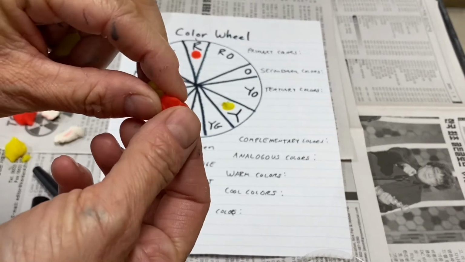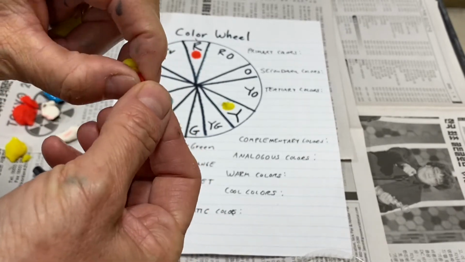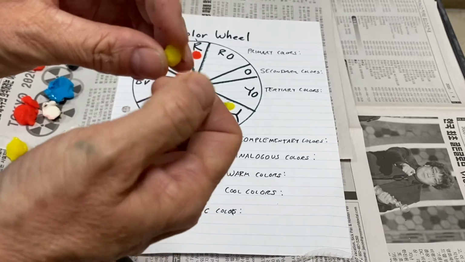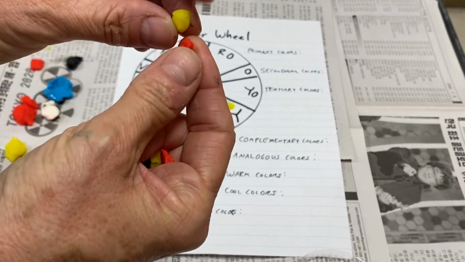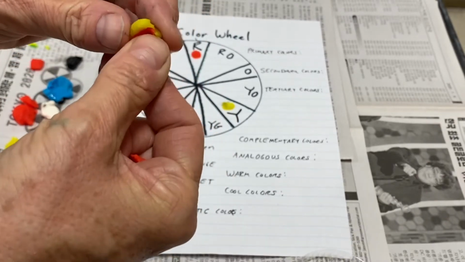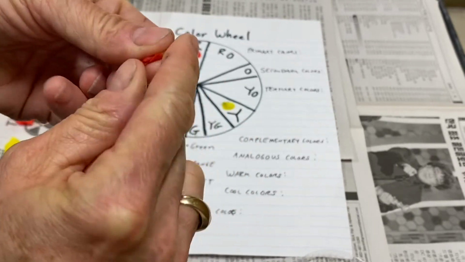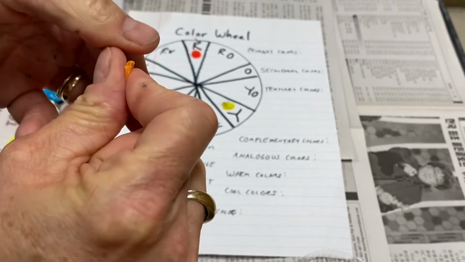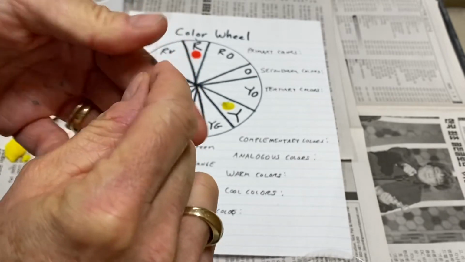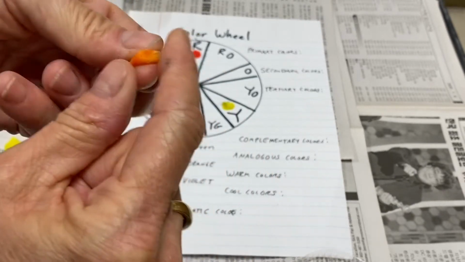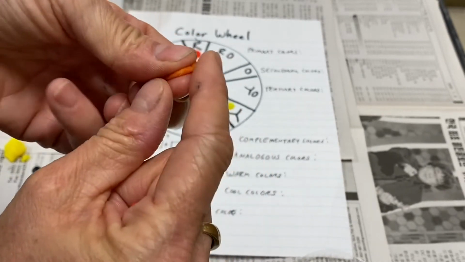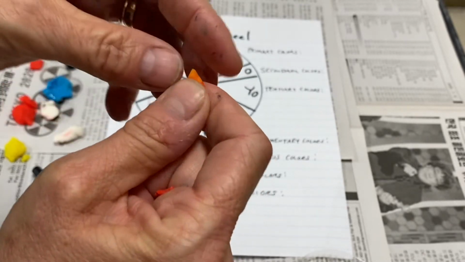So to make a really good orange, I am going to have to mix a smaller amount of red with my yellow. I know that doesn't make sense, and it really should be equal parts, but when we're working with paint and colored clays and doughs, we do have to make a couple of adjustments for the realities of chemistry.